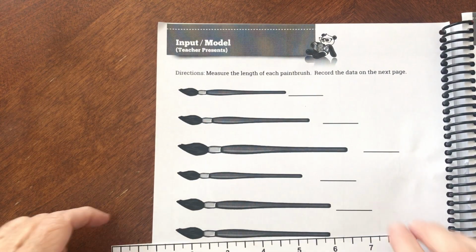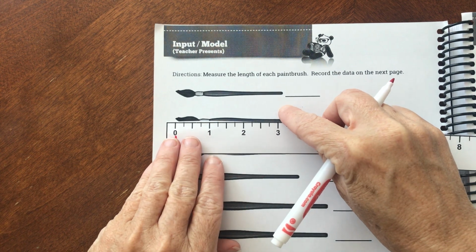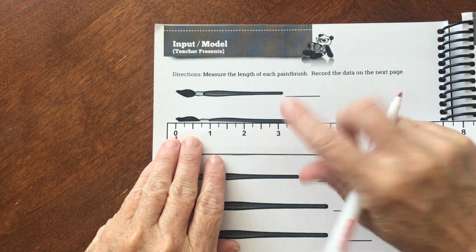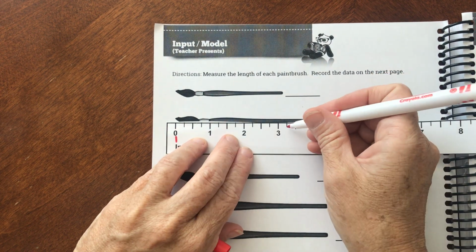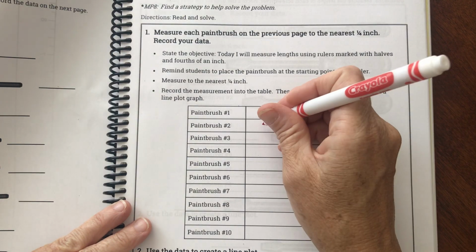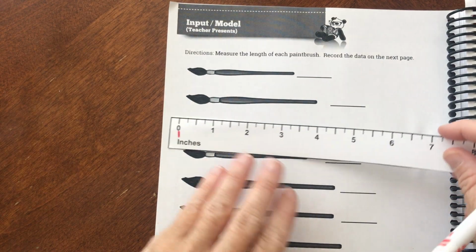Okay, let's look at my second paintbrush. The very tip of that paintbrush is right there. This one looks like it's about 3, and then this would be 1/4, 2/4, 3/4. So I'm going to say 3 3/4. Okay, let's look at our third paintbrush.